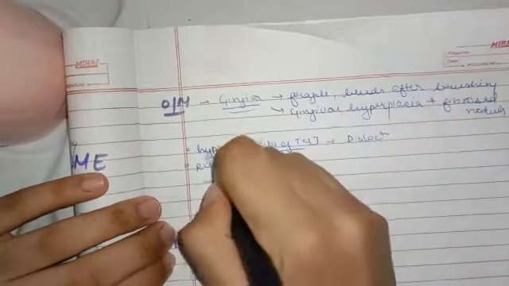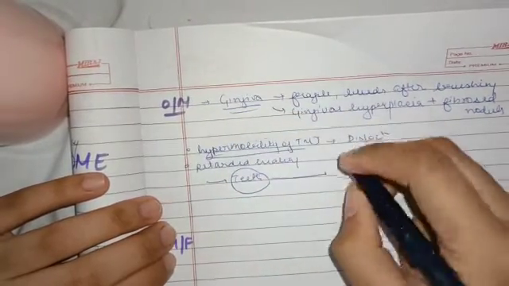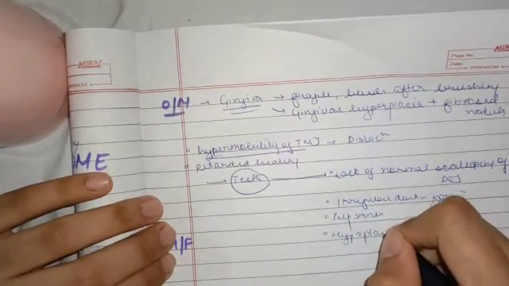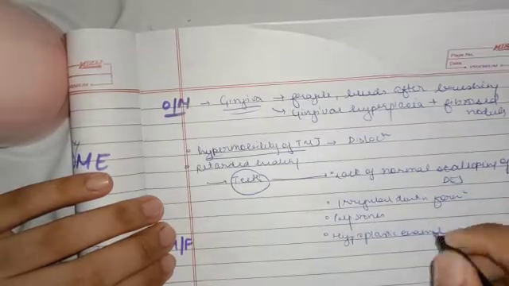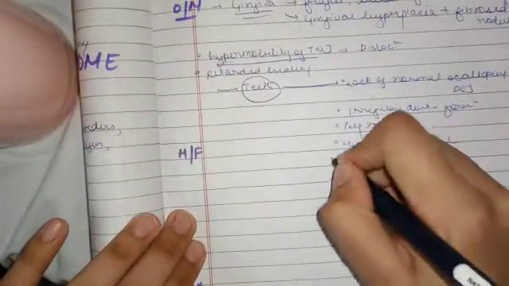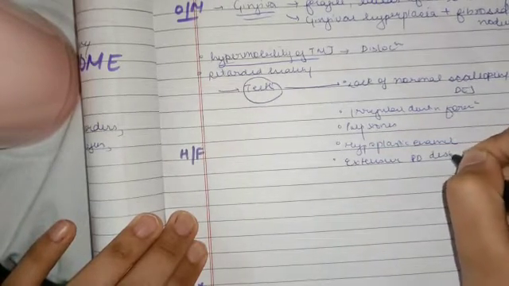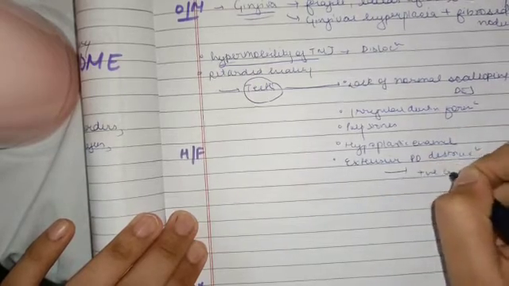Now, let's talk about teeth. In teeth, very characteristic features are lack of normal scalloping of the dento-enamel junction, due to which there will be a lot of irregular dentine formation. Also, you will see pulp stones, hypoplastic enamel, extensive periodontal destruction, and positive Gorlin's sign.